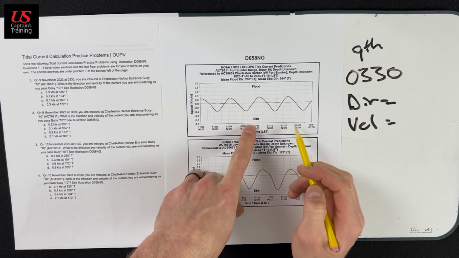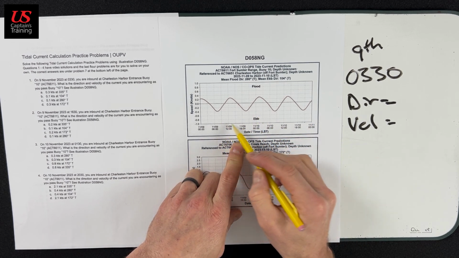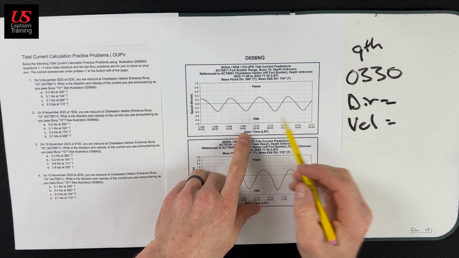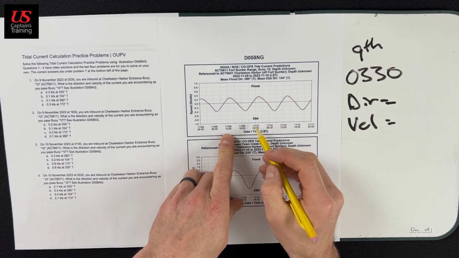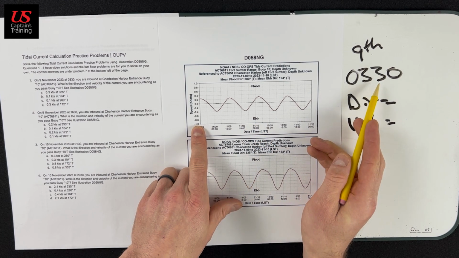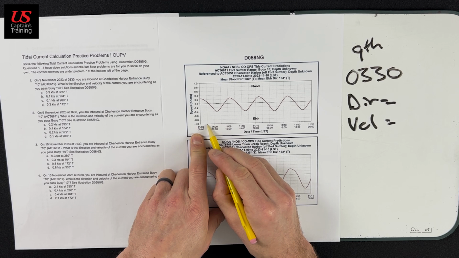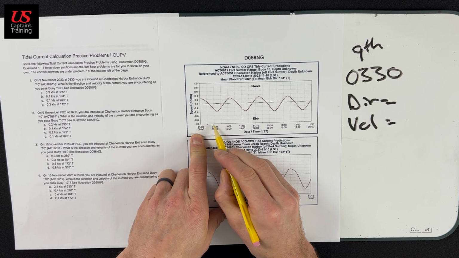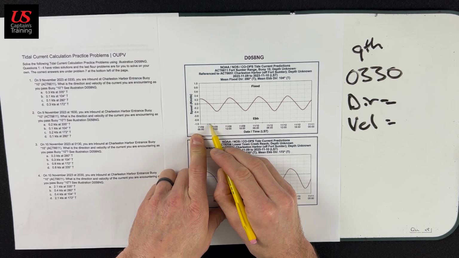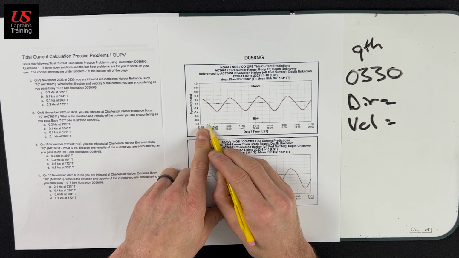So this side is the 9th. This side is the 10th. Each one of these gray dotted lines is 3 hours as we go across. And now we're on the 9th, so we know we're using this side of this graph, and we're at 3:30 a.m. Okay, so here's 0, 3, here's 3, and if we were to divide this, it'd be like 3, 4, 5. You can pretty accurately divide this. So if this is 3 and this is 4, then 3:30 is right between the two.